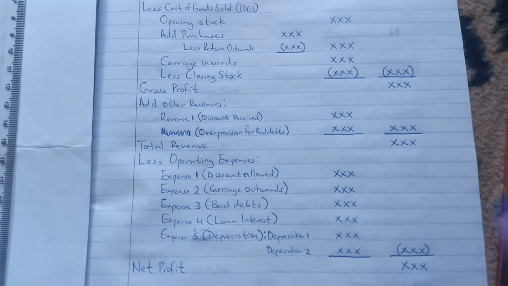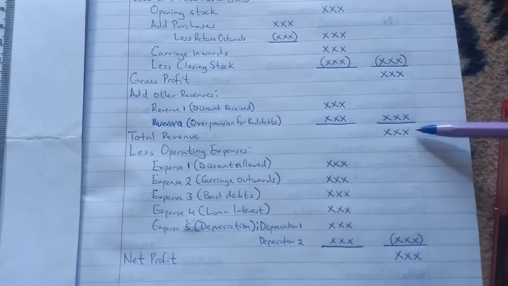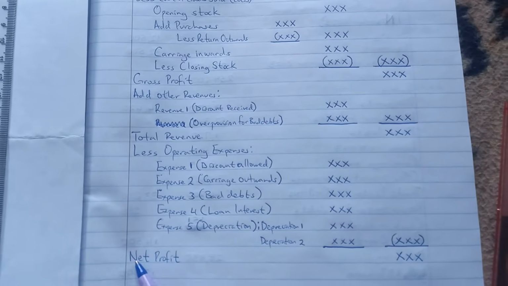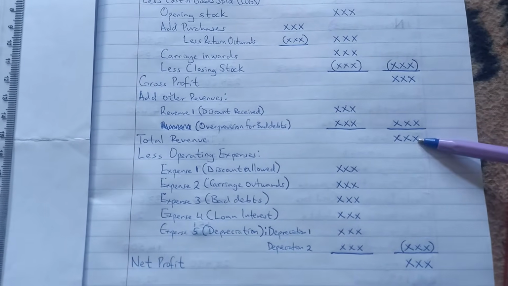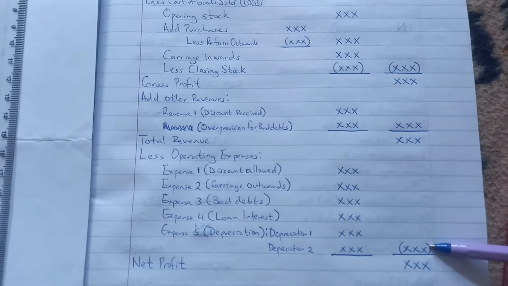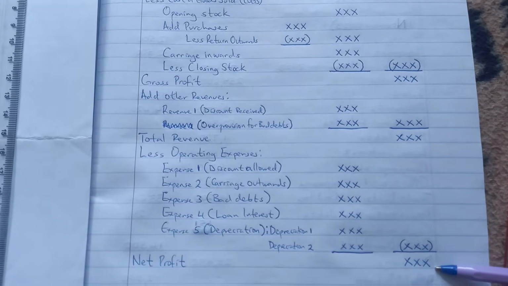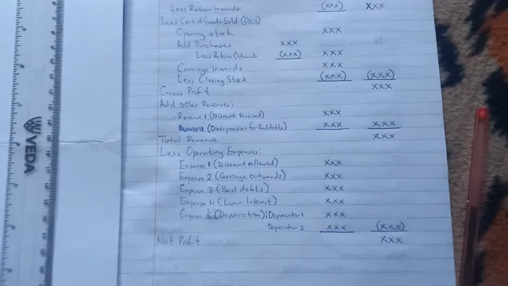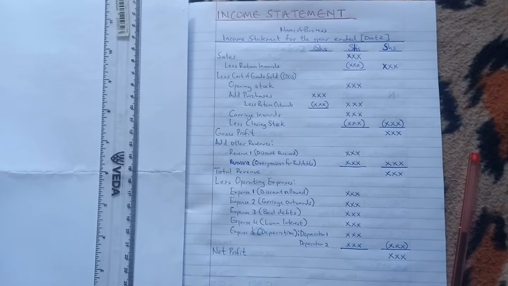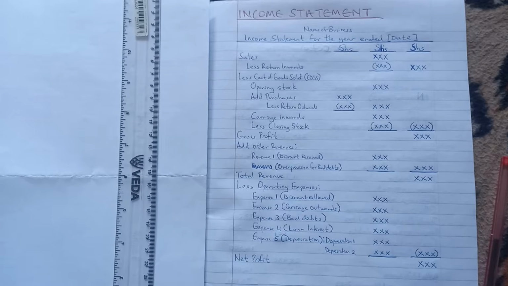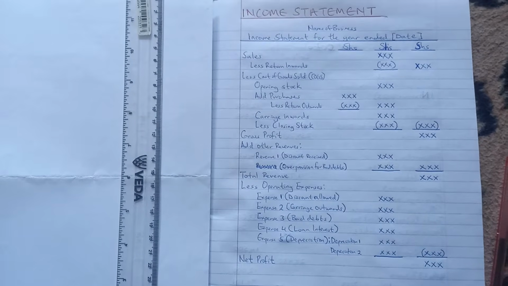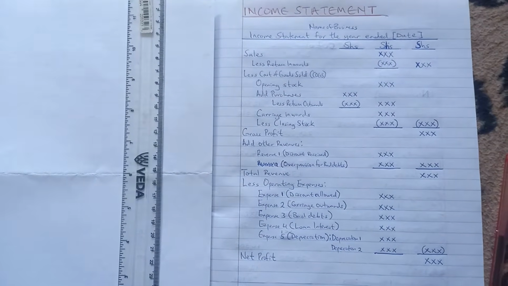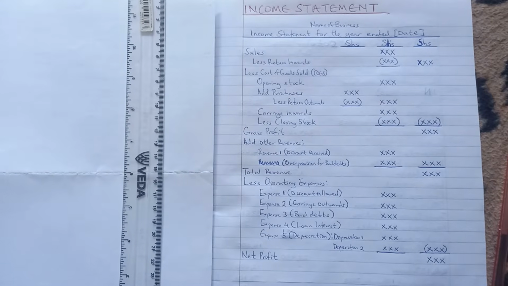Now when you have more revenue than expenses, this value will be positive and it will be recorded as net profit. But when total revenue is less than the expenses, this value will be negative, meaning that it will be a net loss. So this is the format. I hope that we've gone step by step with you all. If you didn't record this, please pause the video and write this format down for remembrance.